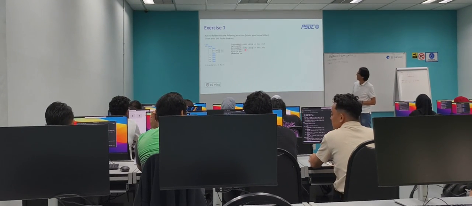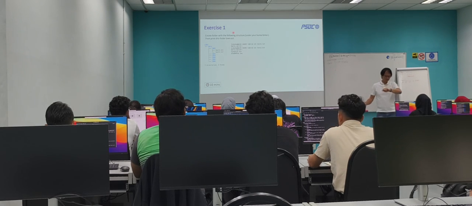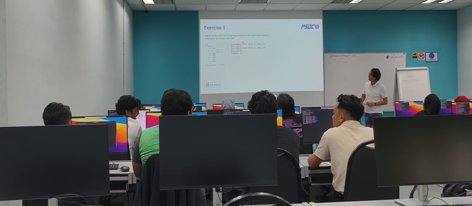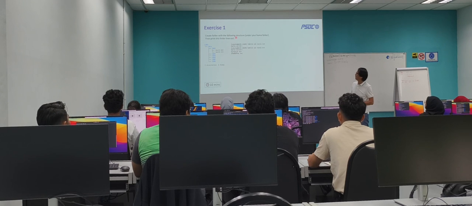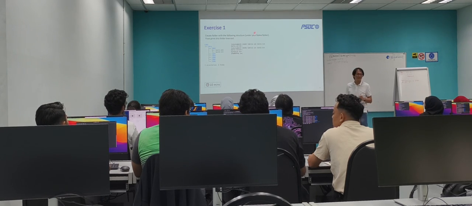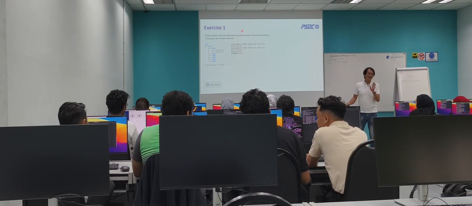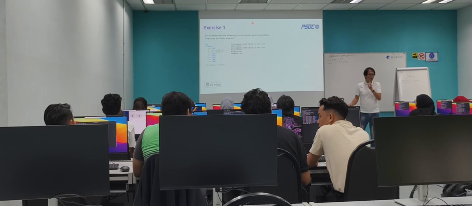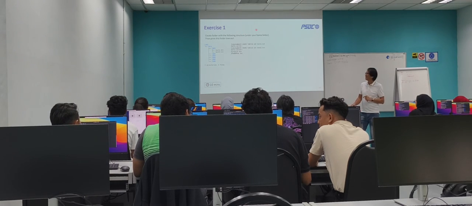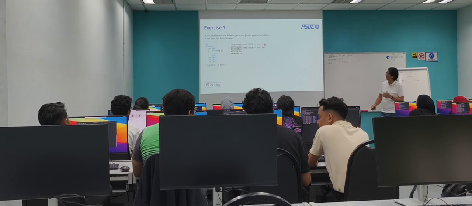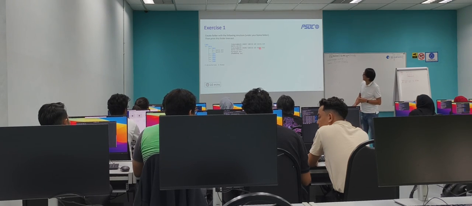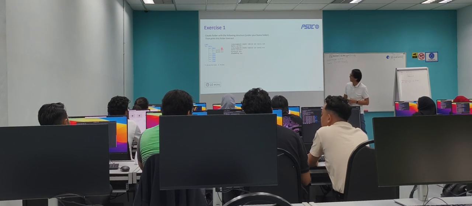Maybe I leave this. So exercise number 1. Follow this: create a folder structure under your home directory. Print the folder tree out. You create this first, and text1 and text2 have to be put under here.